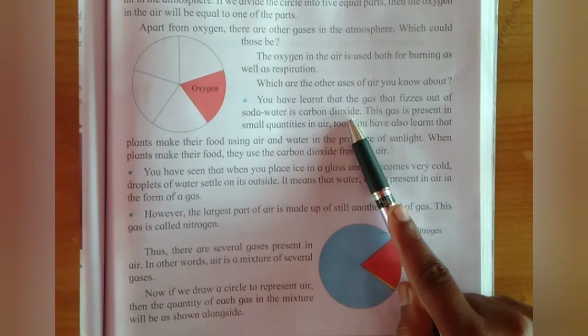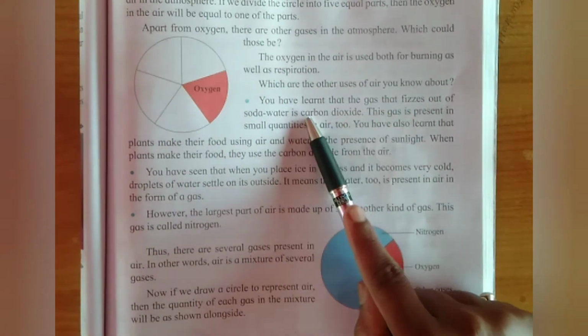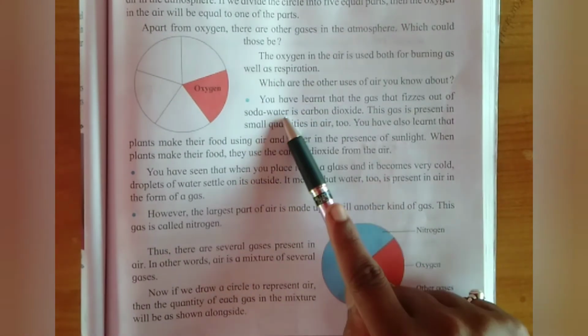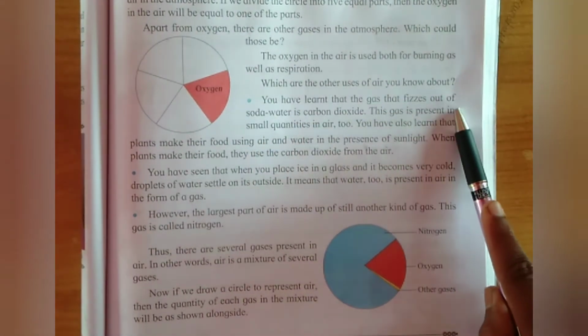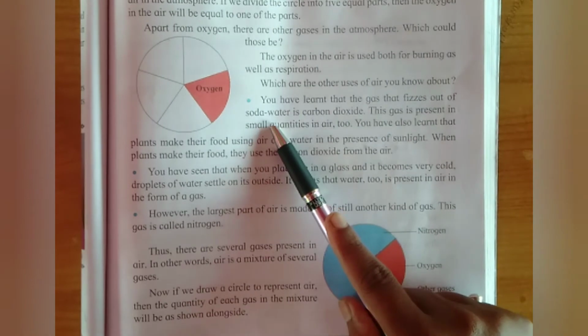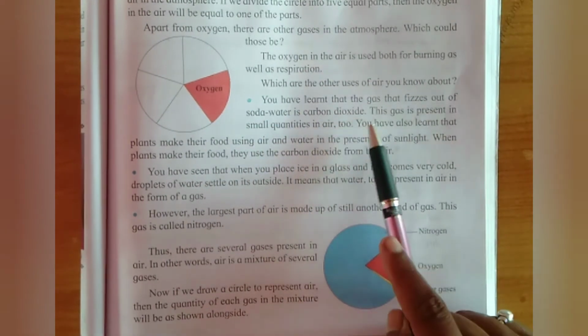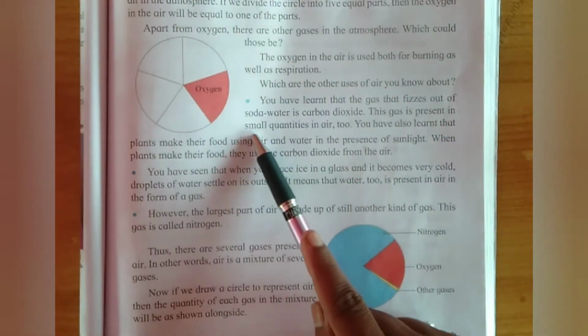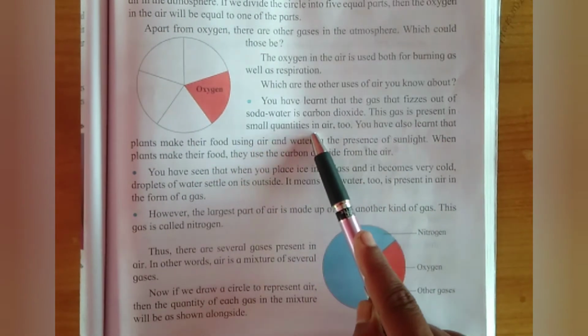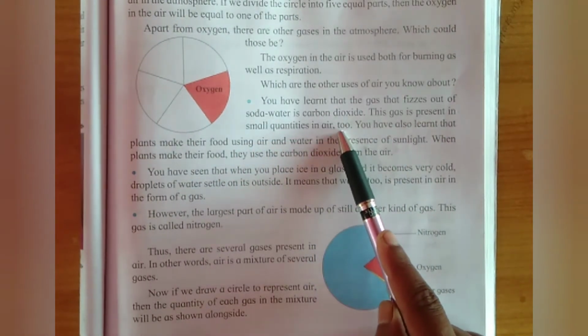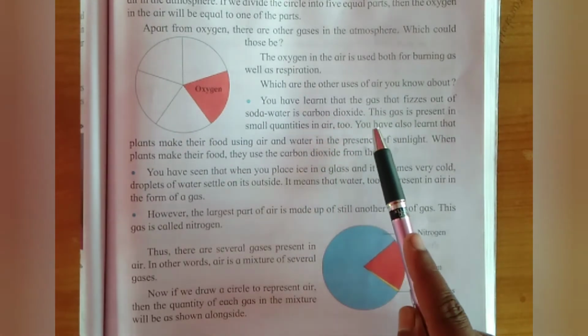This we saw in previous chapters, that the gas that fizzes out from the soda water bottle is carbon dioxide gas. This gas is present in small quantities in air too.